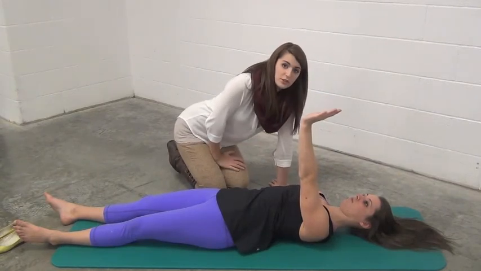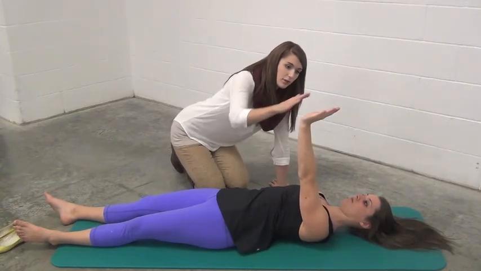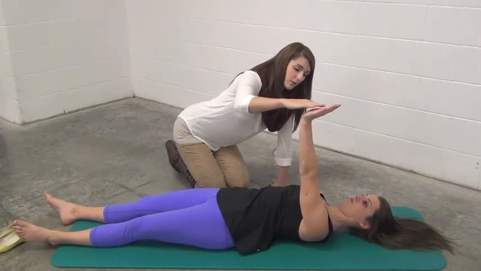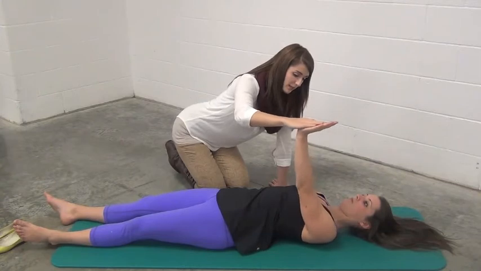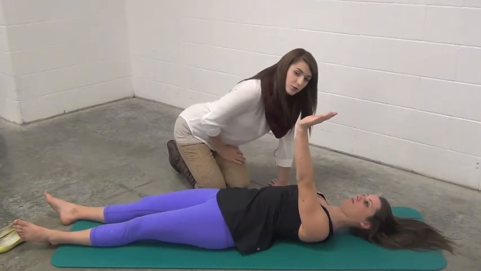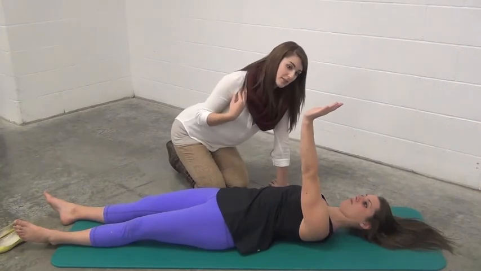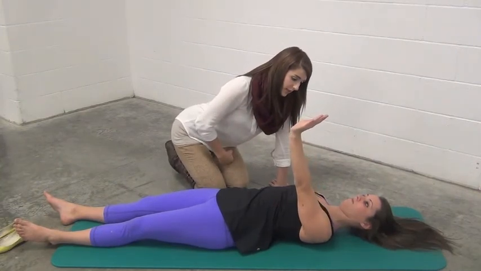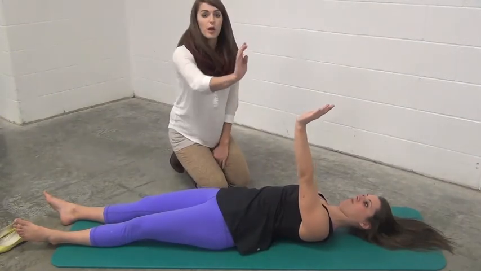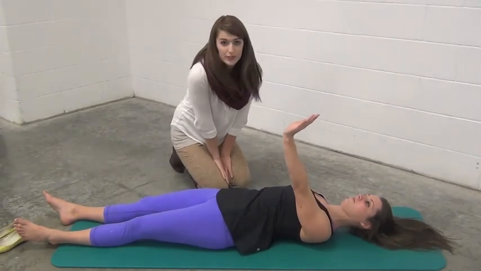So what she's going to do is, it's a push up. So she's going to push her shoulder up, away from the mat, and then let it fall back down, without letting her shoulder come closer to her ear. So we want to keep that same distance the whole way down. Yeah, awesome. And it's going to be on the way up that she's going to be getting that serratus anterior.